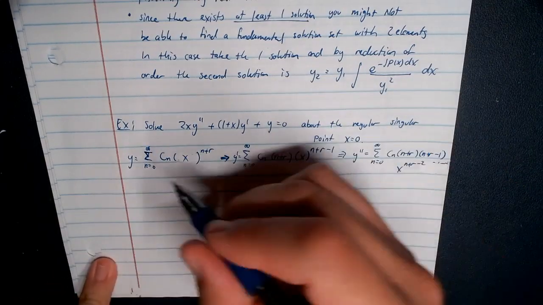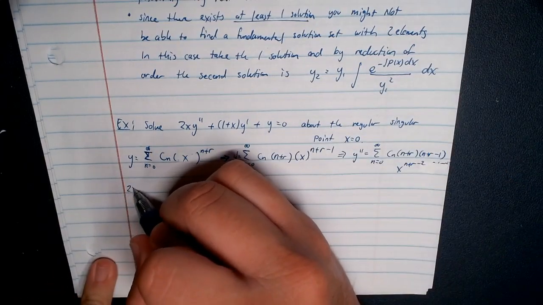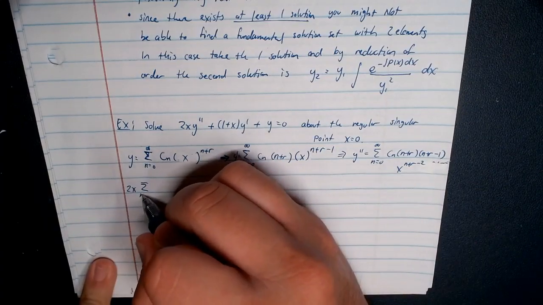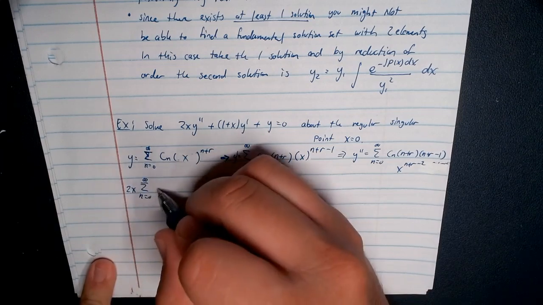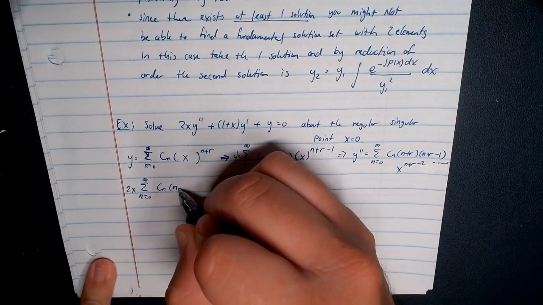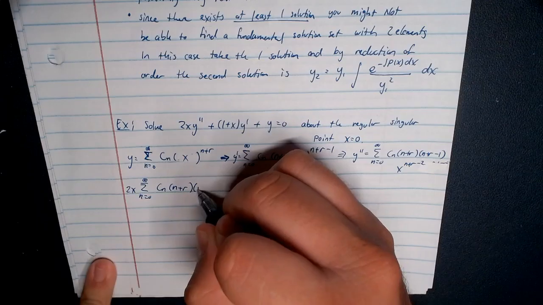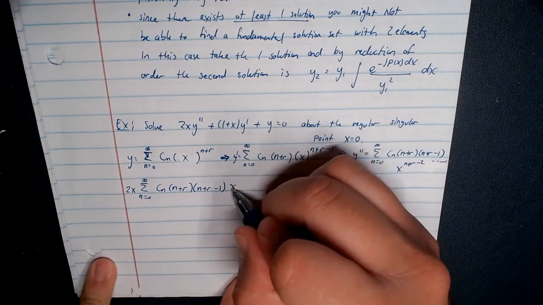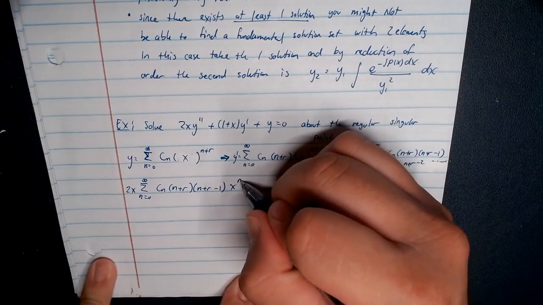Okay, so let's see, well, that's going to give us 2x times the y double prime, sum from 0 to infinity, of c sub n times n plus r times n plus r minus 1, times x to the n plus r minus 2.